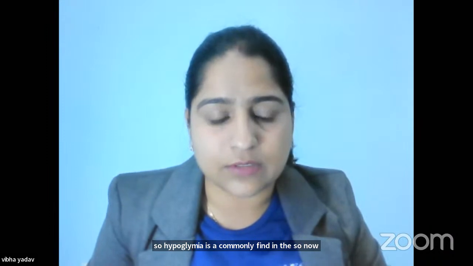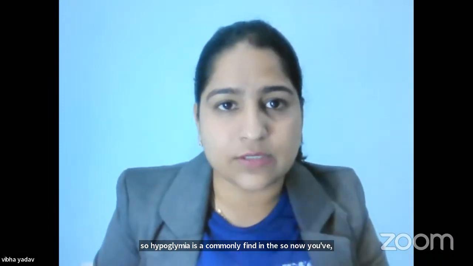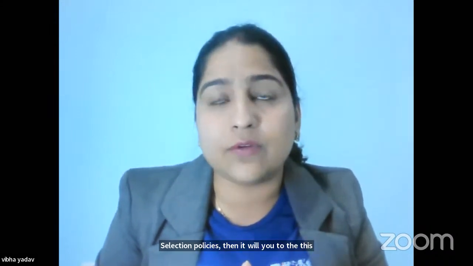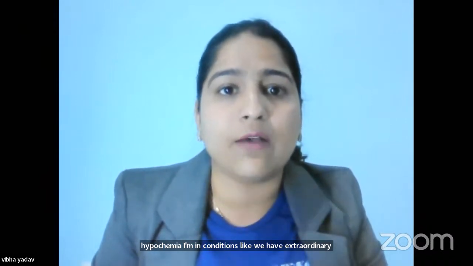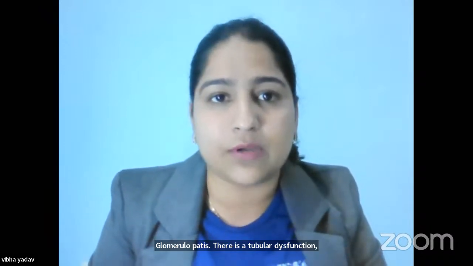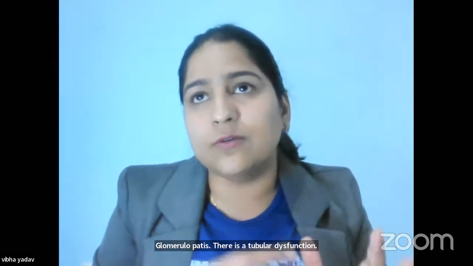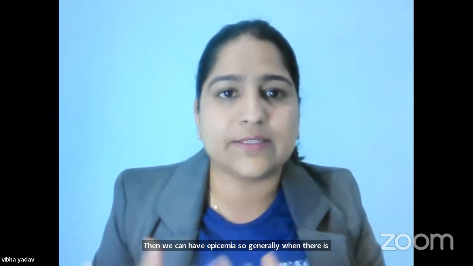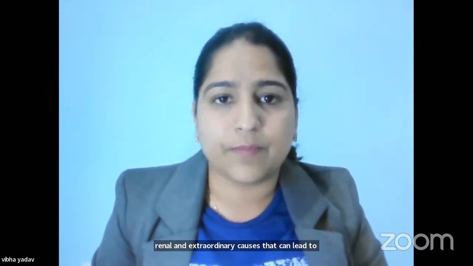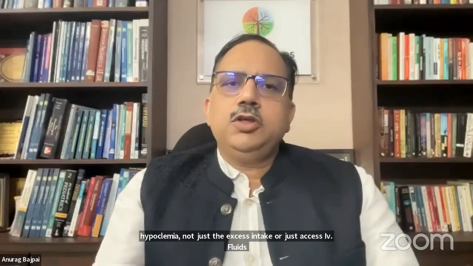If we give blood that has been kept for so long and it causes cell hemolysis, then it will lead to hyperkalemia. And in extrarenal causes, like congenital adrenal hyperplasia, we can have hyperkalemia. And if there is glomerulopathies, if there is tubular dysfunctions, then we can have hyperkalemia. So generally, when there are renal and extrarenal causes, that can lead to hyperkalemia, not just the excess intake or just excess IV fluids. So unless your kidneys are defective, usually you will not develop hyperkalemia is one of the messages which will make a theme.